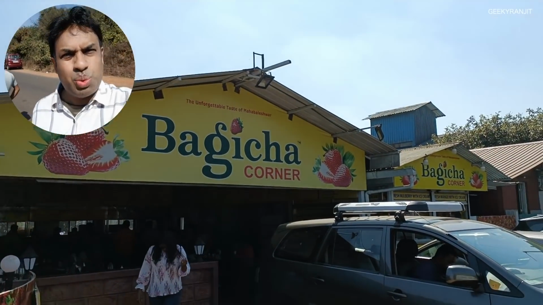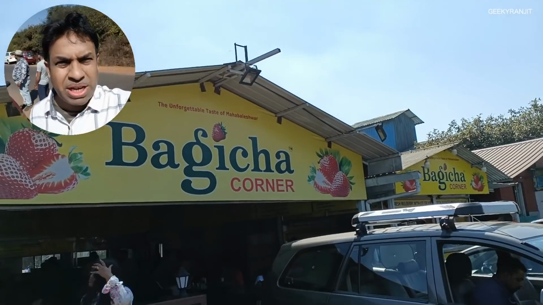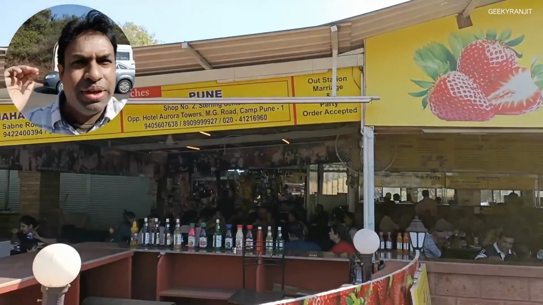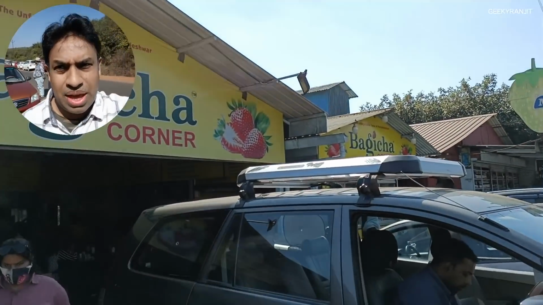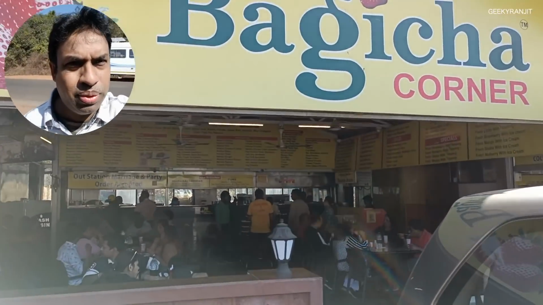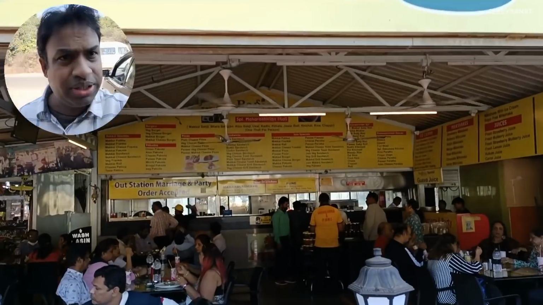In Mahabaleshwar, going for lunch, I heard that this Bagicha corner is supposed to be good. It's still pretty crowded, a lot of cars. So let's see. And again, testing this dual view can be useful at times, as you can see. This video is in the AI mode, and I like it because even in bright conditions like this, the exposure and stuff is actually well defined.